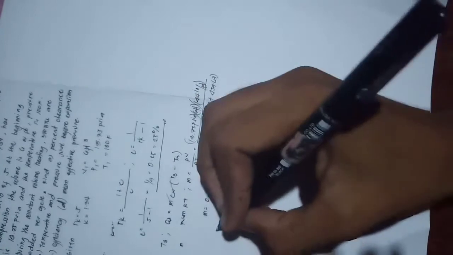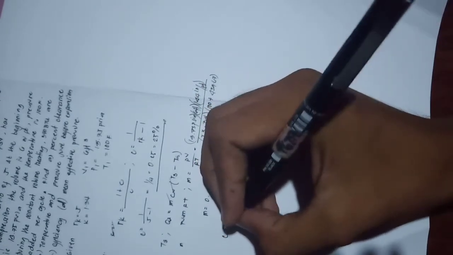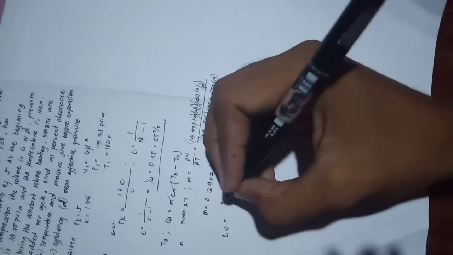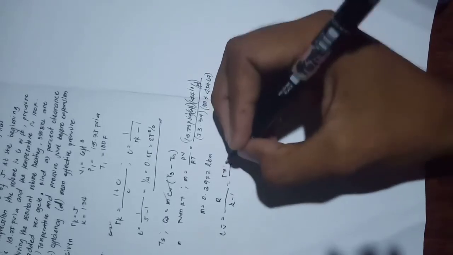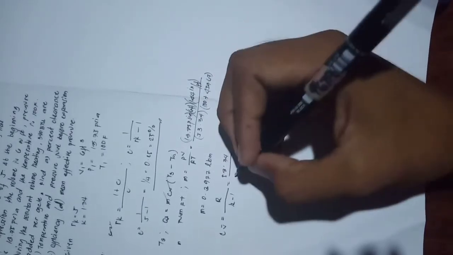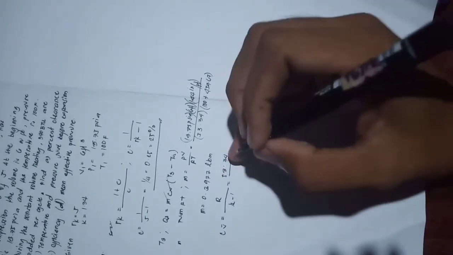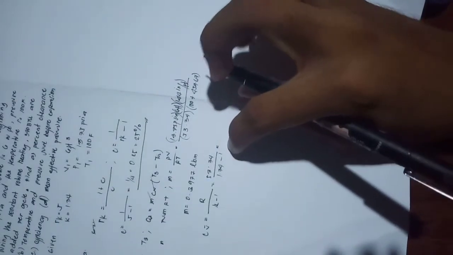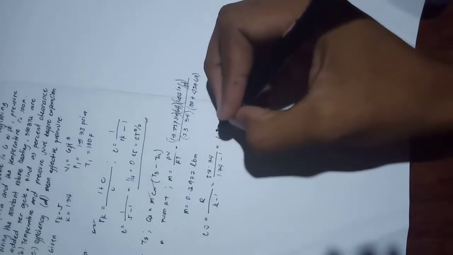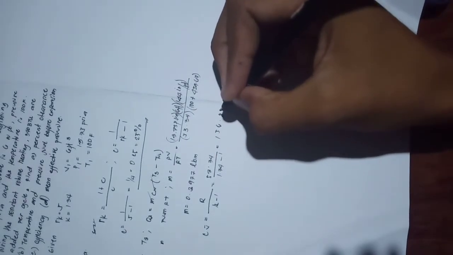Now let's solve for CV. We have the equation CV is equal to R over (K minus 1). So we have R, 53.34, over K, 1.34 minus 1. So we have the value of CV of 156.88.